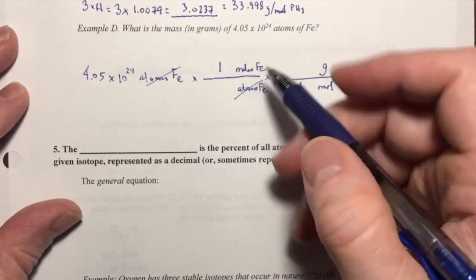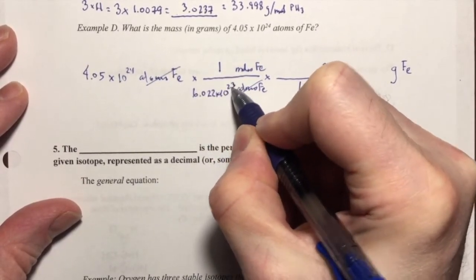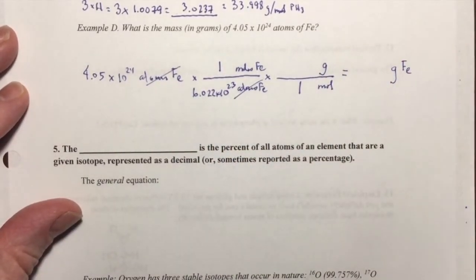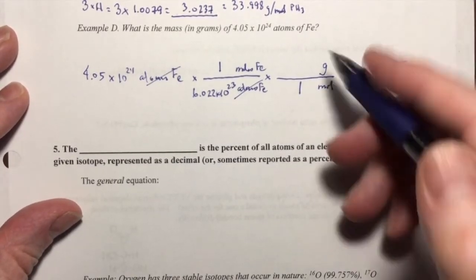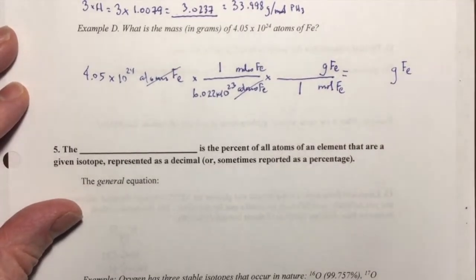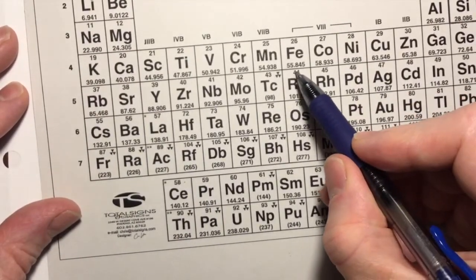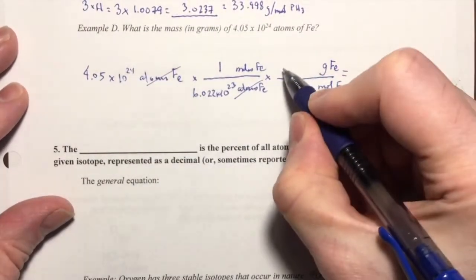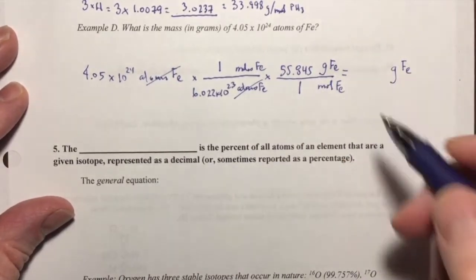How many atoms are in a mole? It's Avogadro's number, 6.022 times 10 to the 23rd. How many grams are in a mole of iron? This specifically is iron. I should be diligent in putting that in there. Make sure the substance is always listed. The periodic table tells us 55.845 grams of iron for every mole of iron.